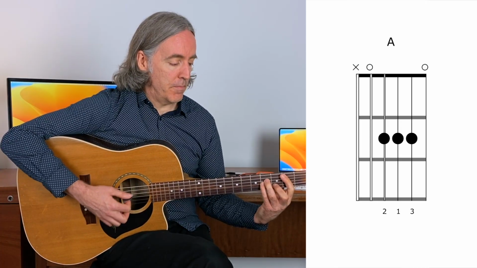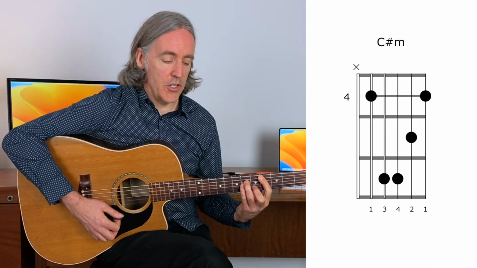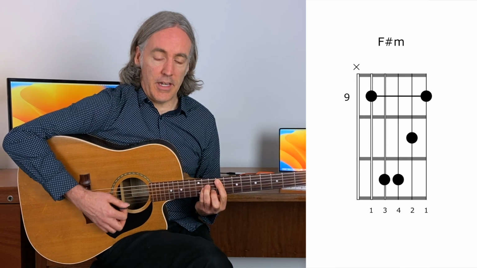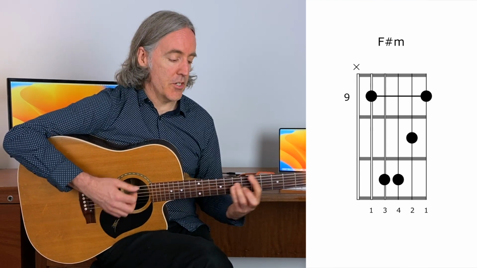If you know those chords, you can go, okay, A major, B minor, C sharp minor, D major, E major, F sharp minor. Let's forget the diminished and come back to A. Those are the diatonic chords in A major, and any song in the key of A major is going to be made up of a combination of those chords.